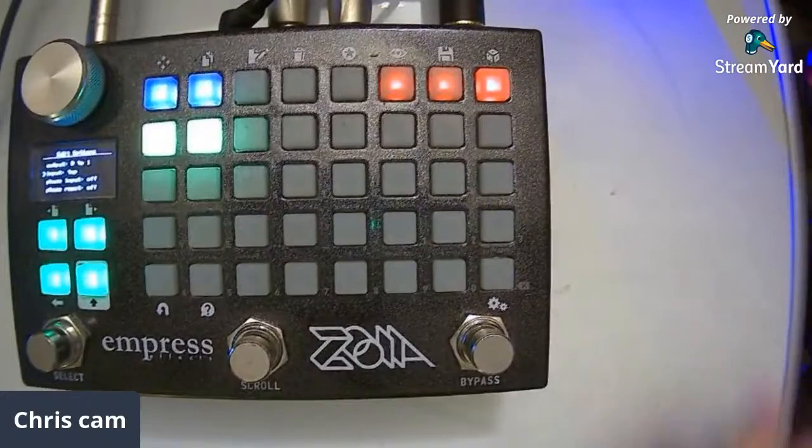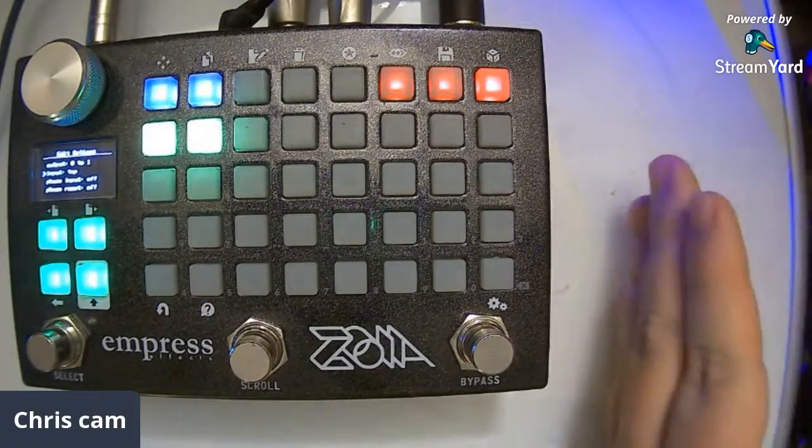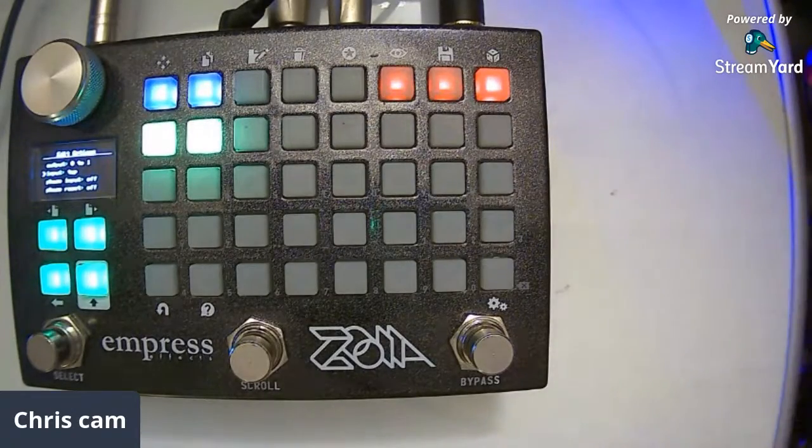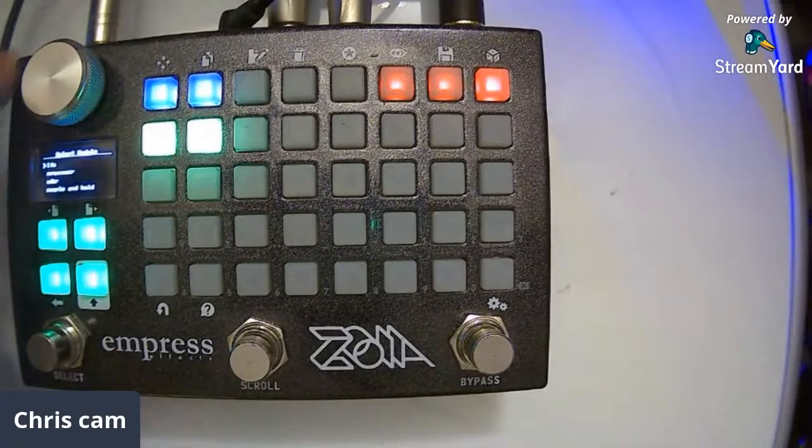When it's set by tap, when you reset the phase, it will initially reset to the new position, and then when the next tap comes in, it'll reset to the phase that it was in before, which I find a little irritating, and I hope will change.